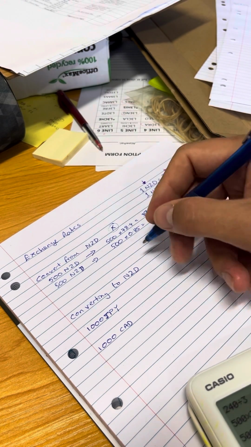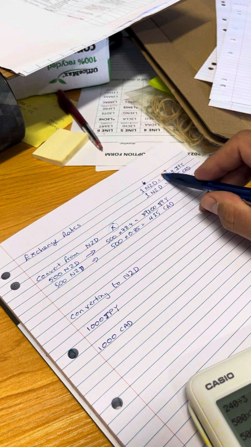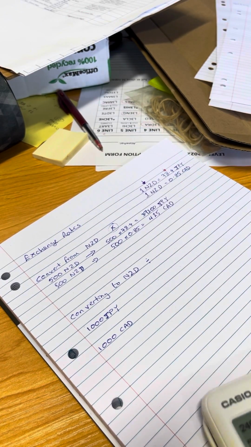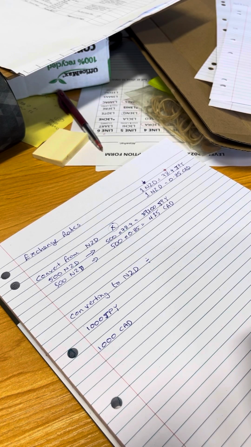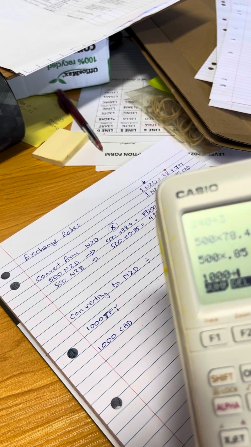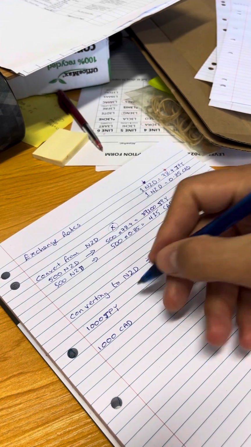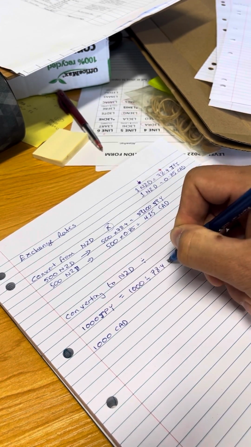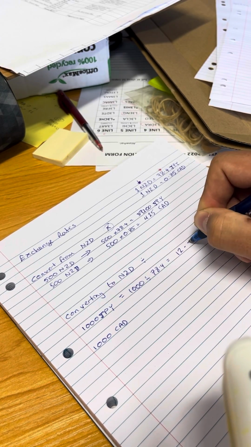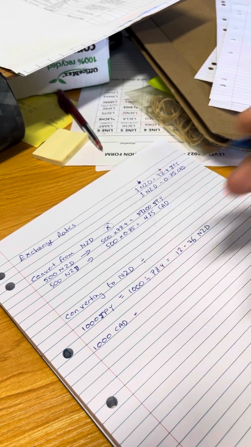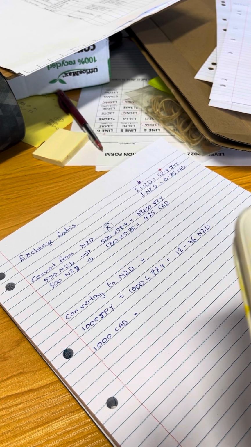Exactly the same if I'm working back. Instead of multiplying by these numbers on the right hand side, now I'm going to be dividing. So if I'm converting 1,000 Japanese yen into New Zealand dollars, I'm going to go 1,000 divided by 78.4, and that gives me that that's 12.76 New Zealand dollars.